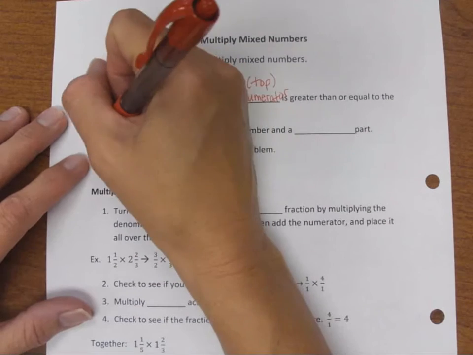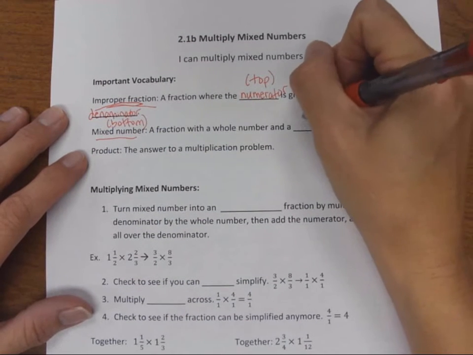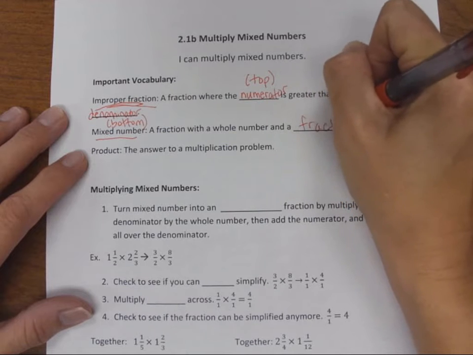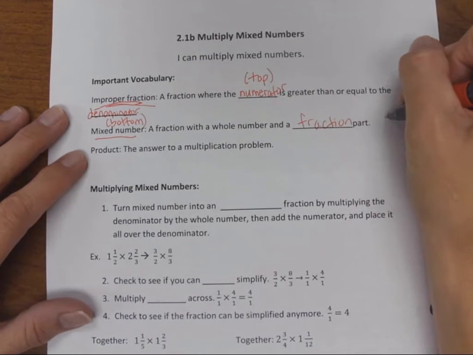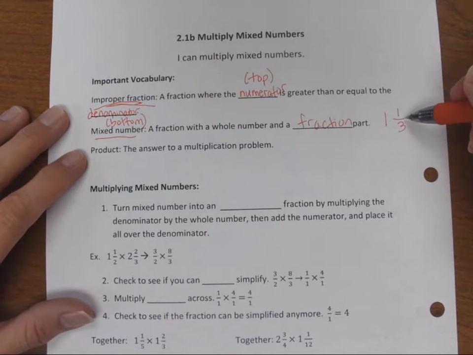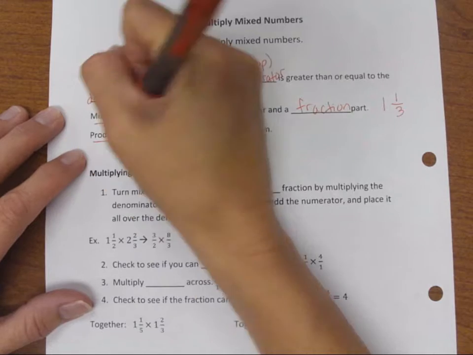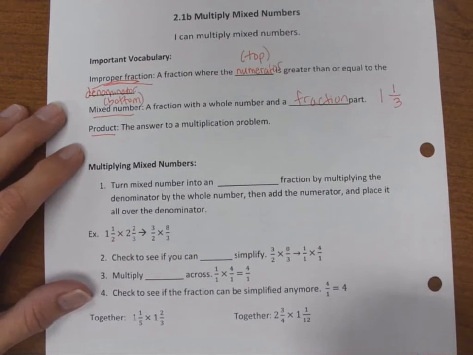Definition of a mixed number is a fraction with a whole number and a fraction part. An example would be 1 1/3. You've got your whole number and your fraction part. Okay, the product is the answer to a multiplication problem.